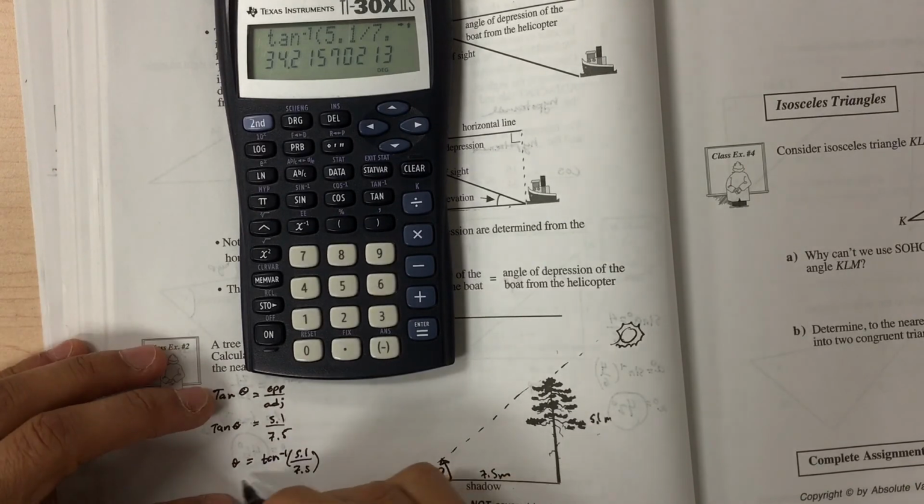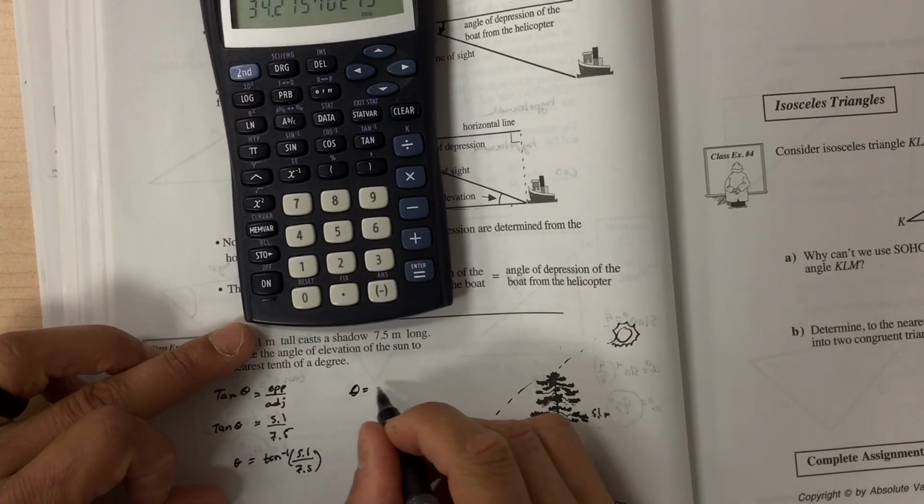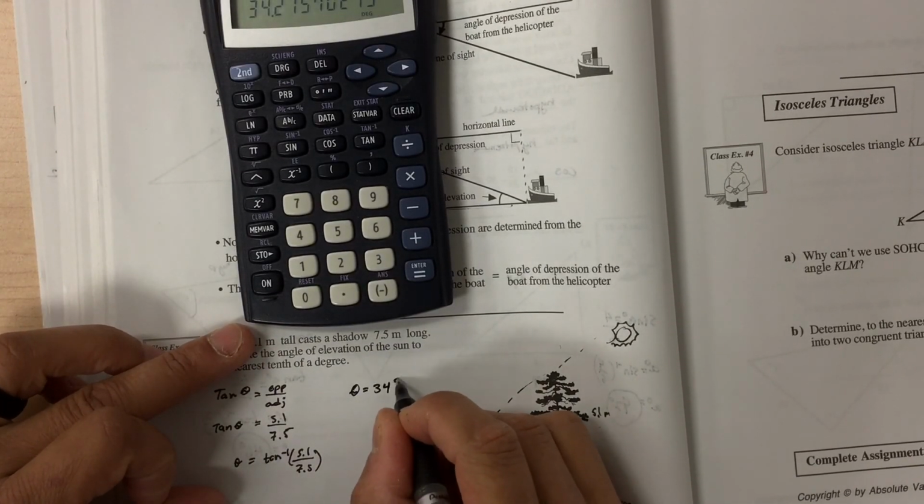And we get an angle equal to 34 degrees.